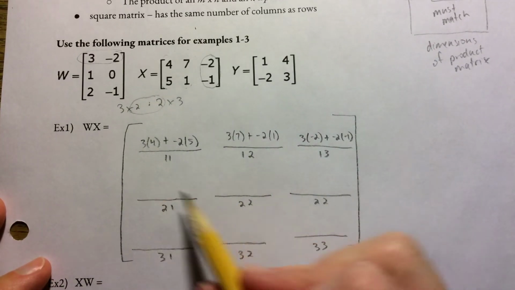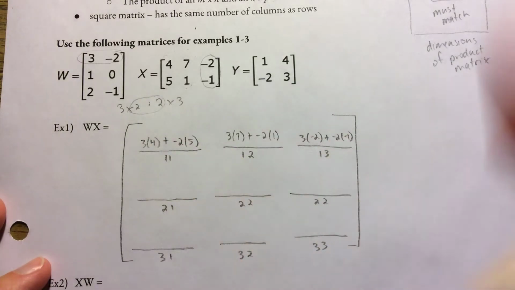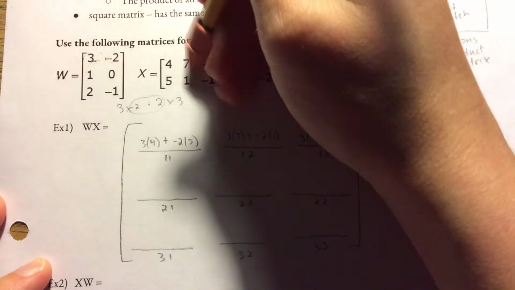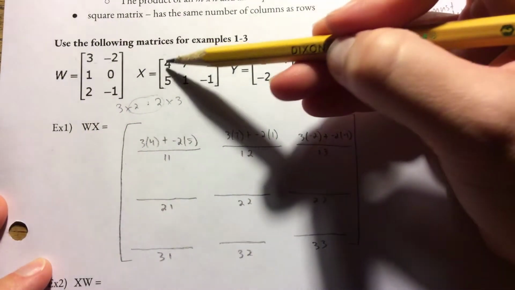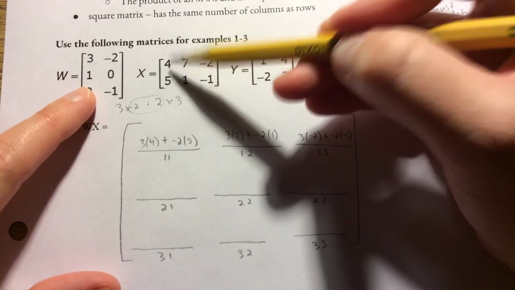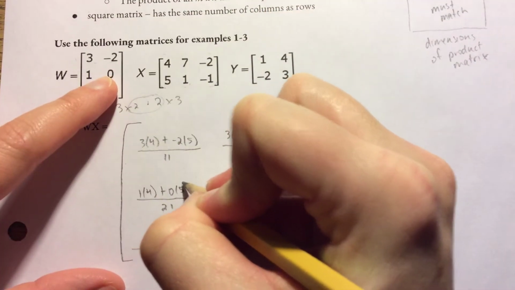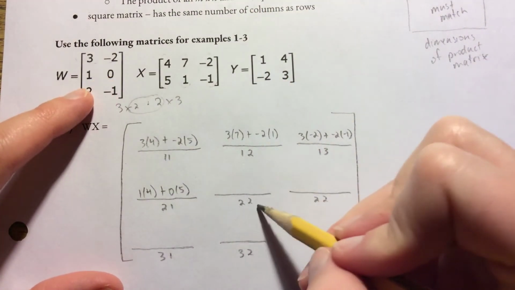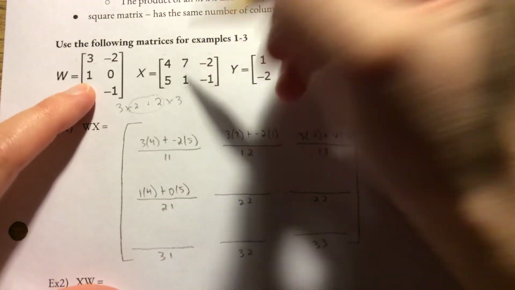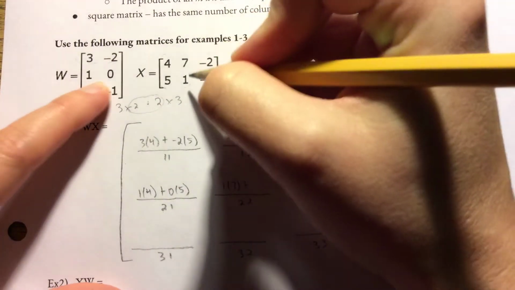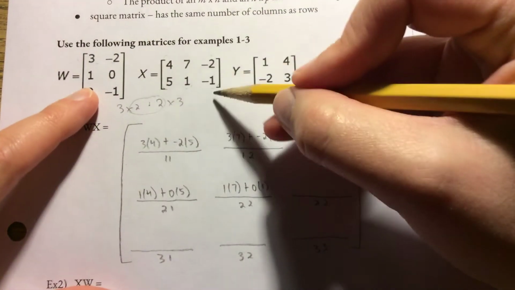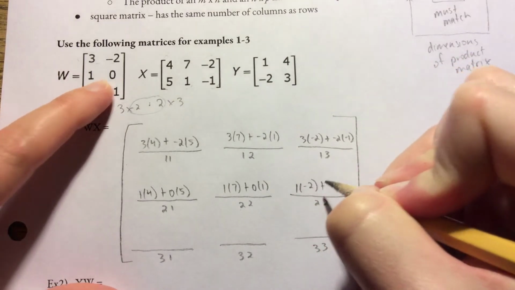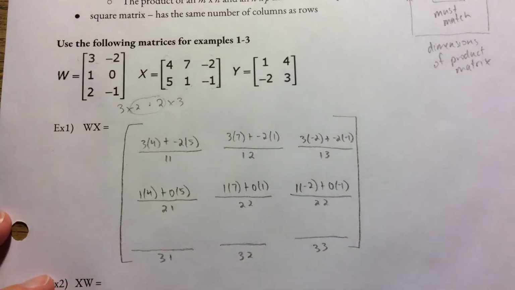Now I'm doing the second row. This is second row times first column. So I have 1 times 4 plus 0 times 5. Then second row times second column. So now it's this times this. So 1 times 7, 0 times 1. And then second row, third column: 1 times negative 2, 0 times negative 1.